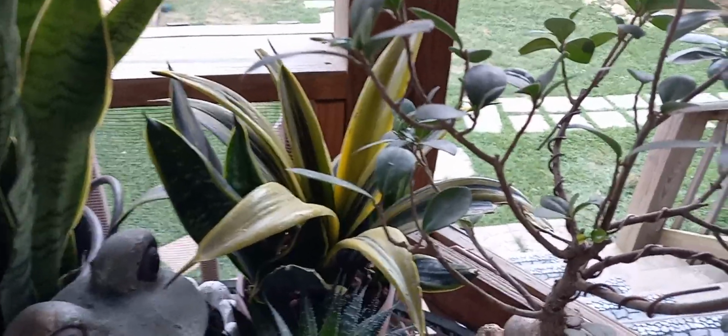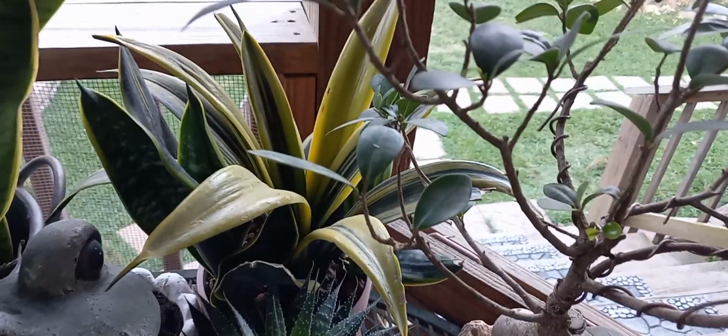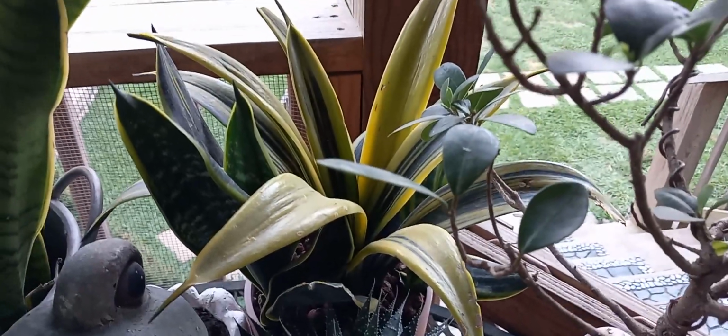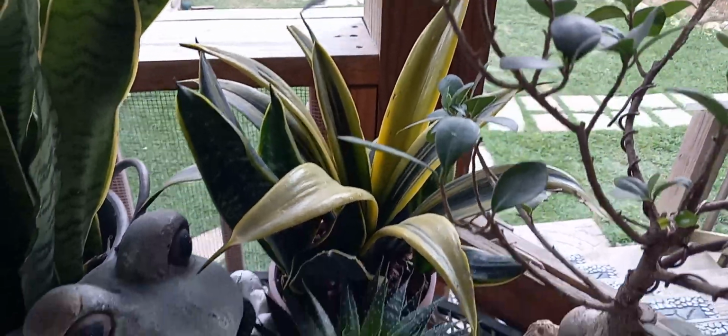Now I want to show you some of my other not agaves, but Sansevierias that are part of the Asparagusaceae. Now a lot of these Sansevierias have been transferred over to Dracaena, which is also of the Asparagusaceae.